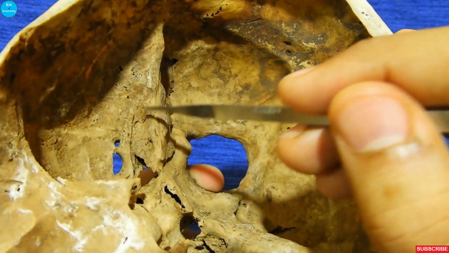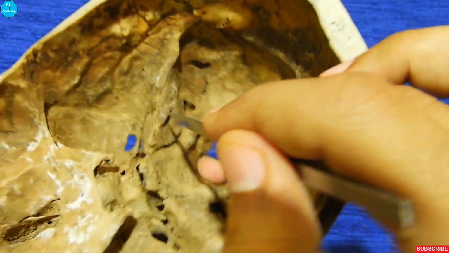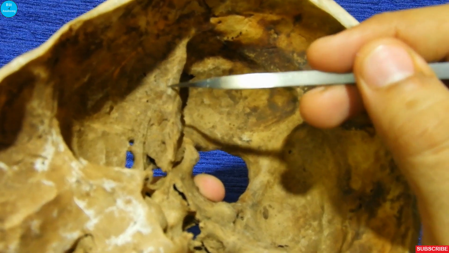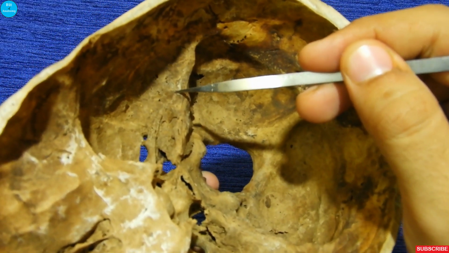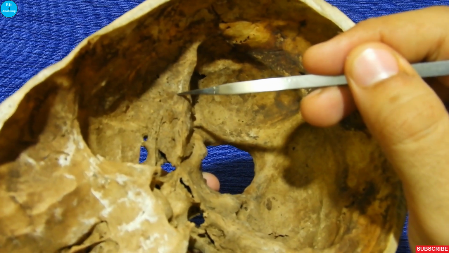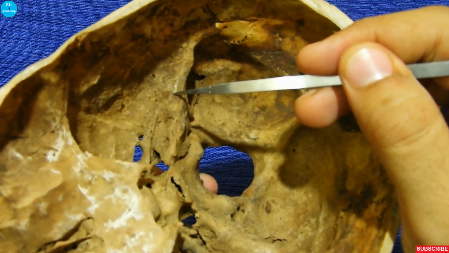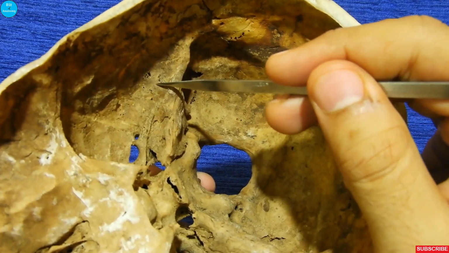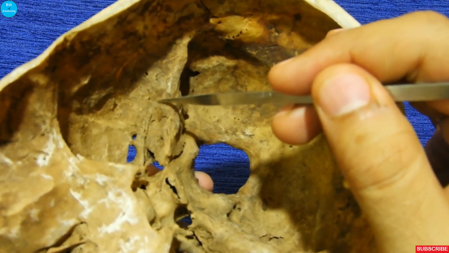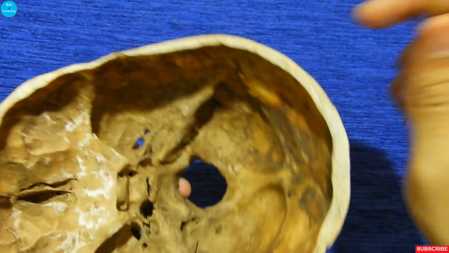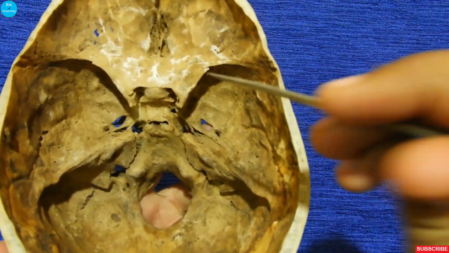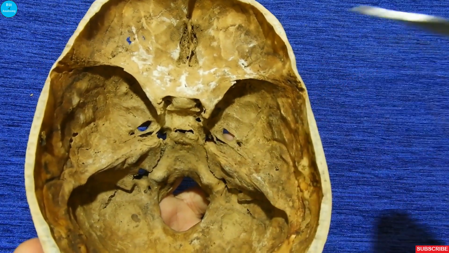So behind that, we can see a small elevated area, which is known as the arcuate eminence. This arcuate eminence is produced by the superior semicircular canal, whereas the remaining part of the bone here is called the tegmen tympani, which forms the roof of the tympanic cavity. So these are the major features in the middle cranial fossa.